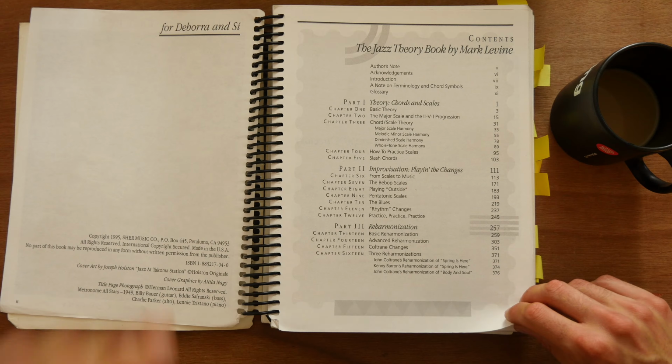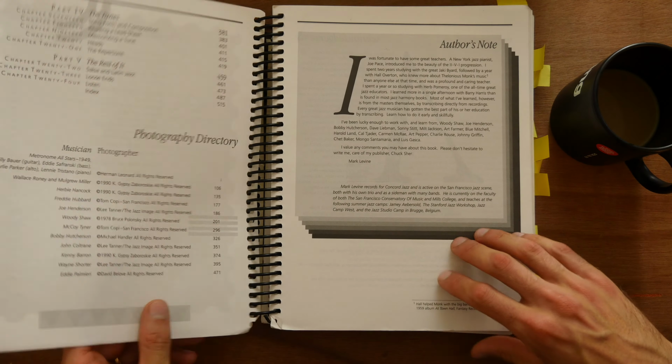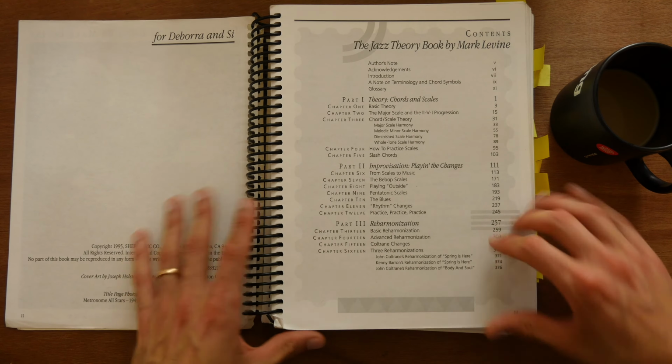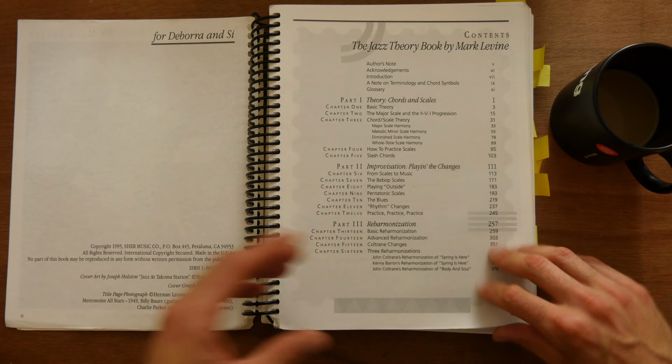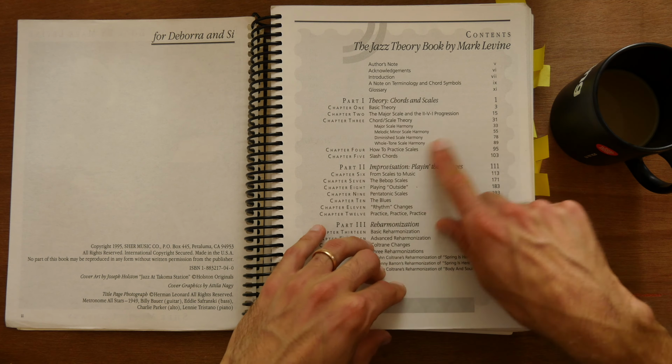This book covers just about everything you can think of. It's divided into 5 parts, 24 chapters in all. The first part is chord scale theory, which I've said I'm not really a fan of, but that's my personal bias. You might be really into it, it might be helpful for you.